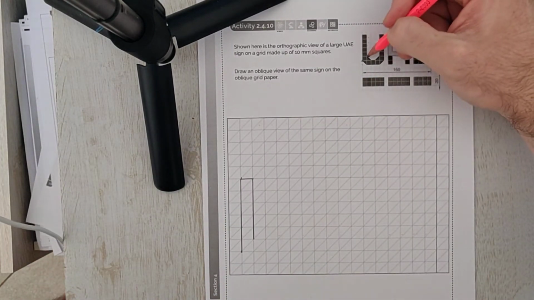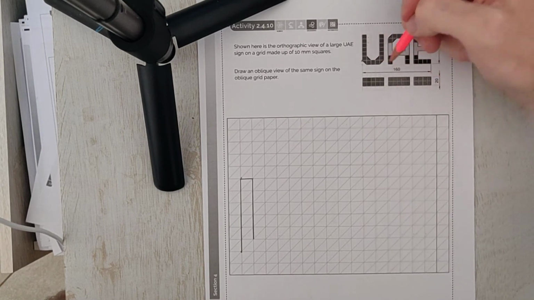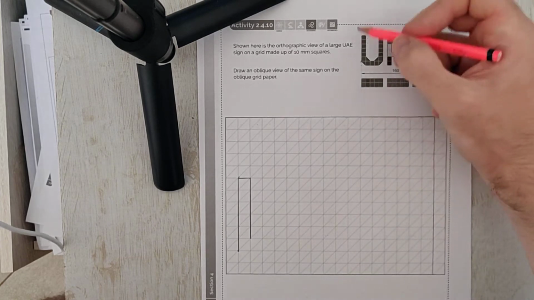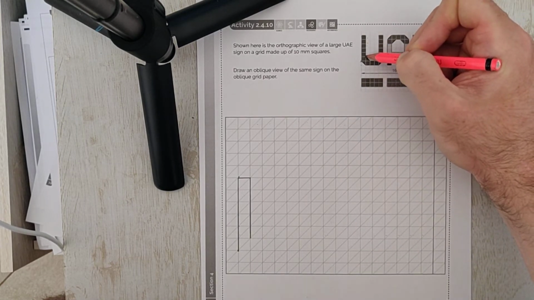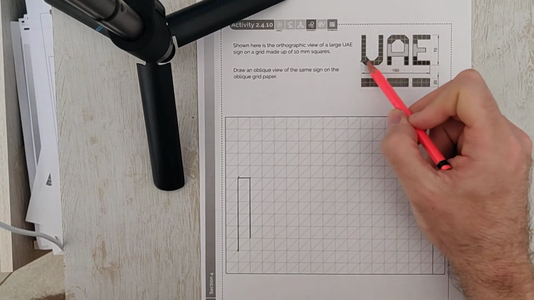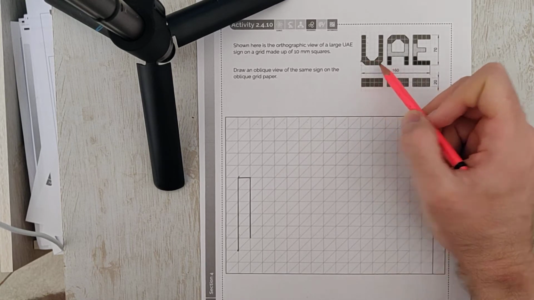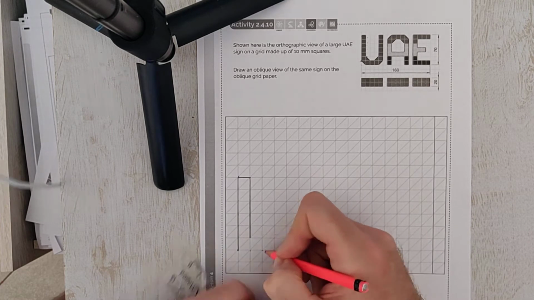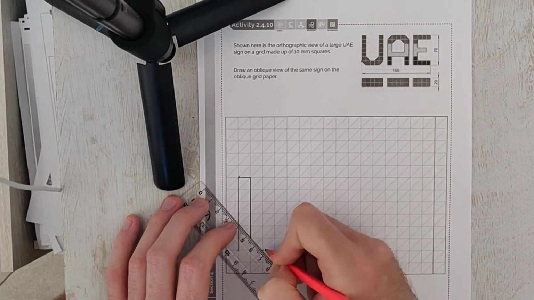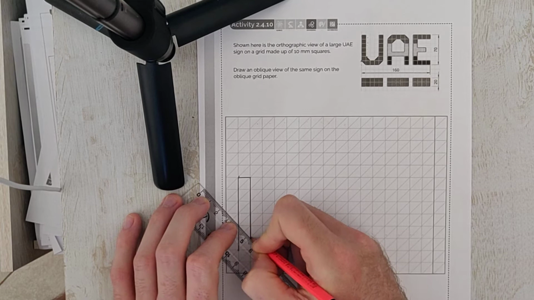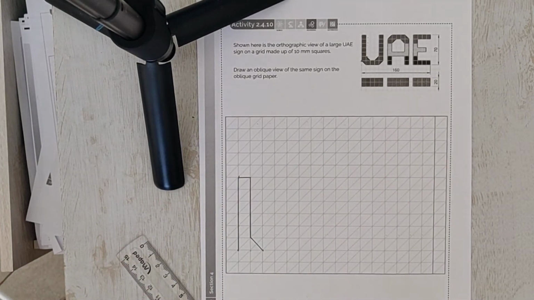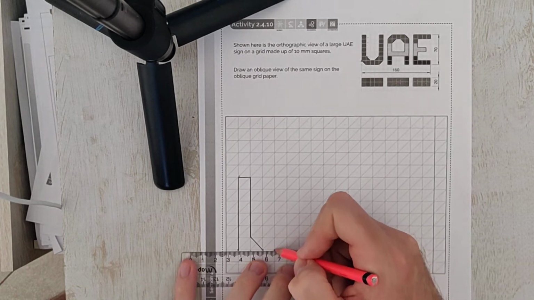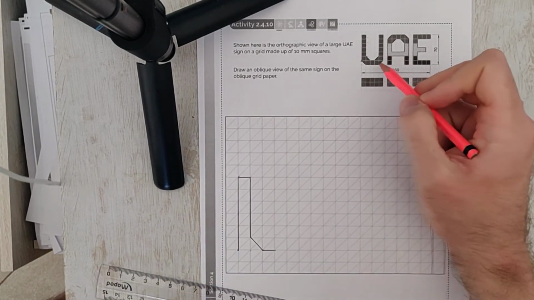Okay, the next thing I'm going to do is I'm going to come across like this. So on your page there's no lines that go across this way. So what I'm going to do is, from here, I'm going to come down 1 and then over 1, so that's going to be this point here. And I can just join that across like that. I'm going to come across for 1.